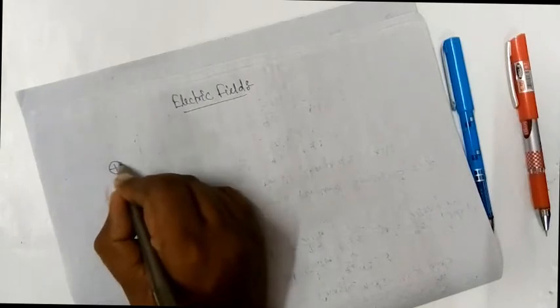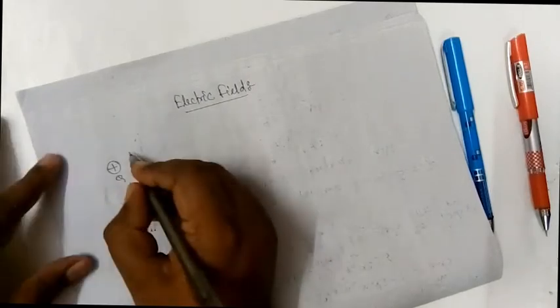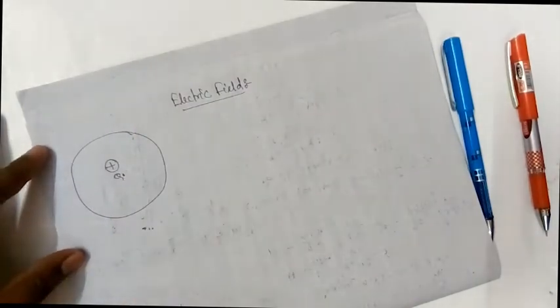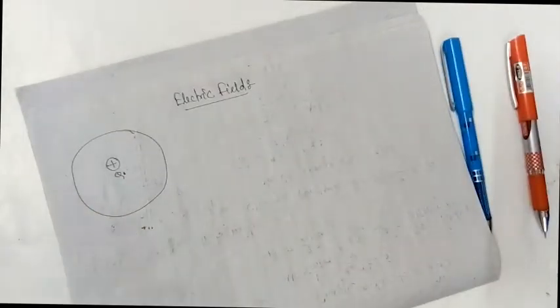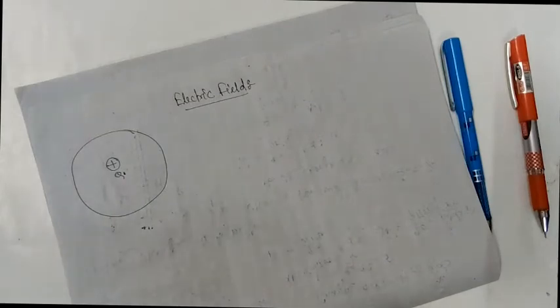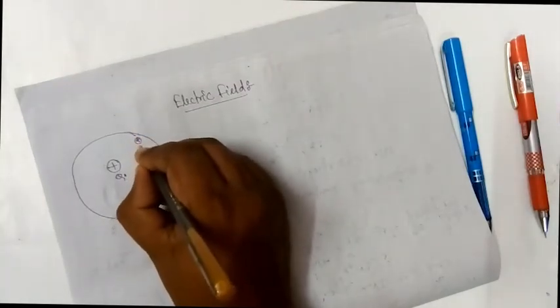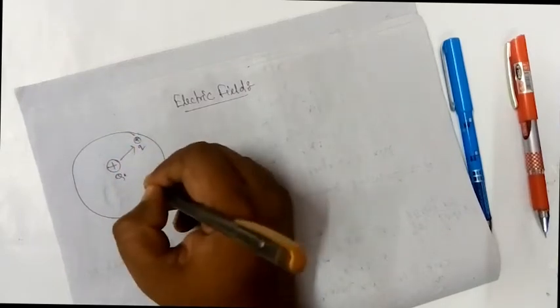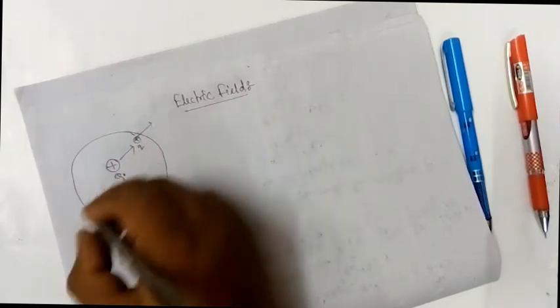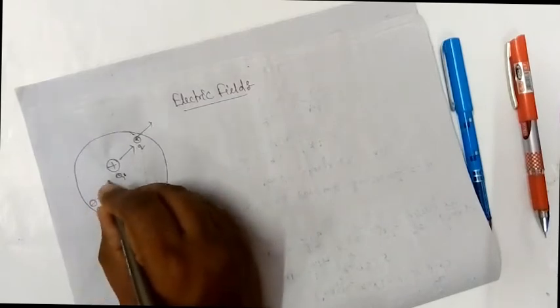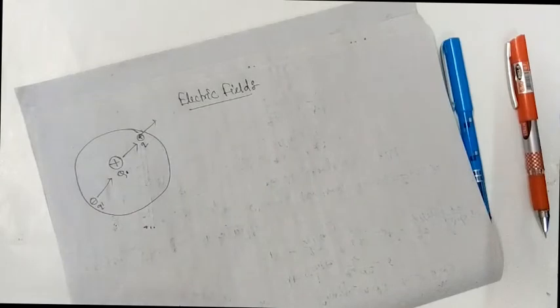Similarly, if I have kept one positive charge, around itself a zone is created where the influence of the charge is sustained. If another positive charge comes in this zone, it will repel this positive charge. If another negative charge comes here, it will be attracted by this charge. So that zone is known as electric field.